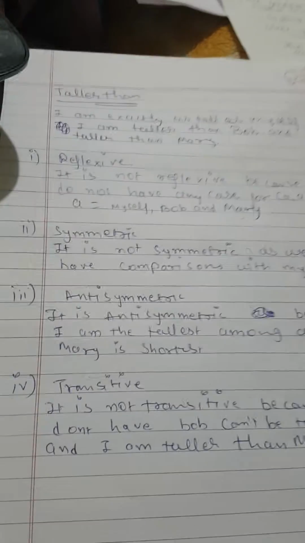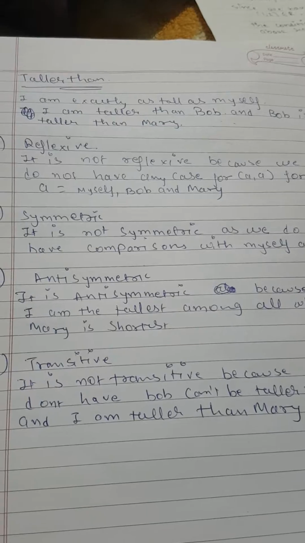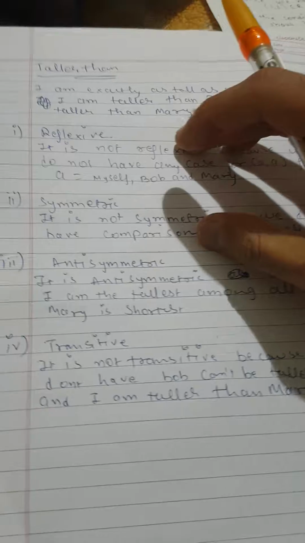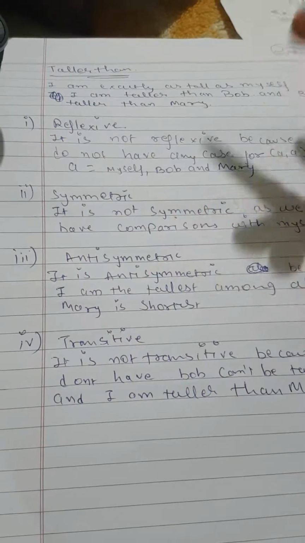Now coming to the antisymmetric property, it is antisymmetric because I am the tallest among all, whereas Mary is the shortest among all, and Bob is neither taller than me nor shorter than Mary, and that's the reason it proves that it is an antisymmetric property.